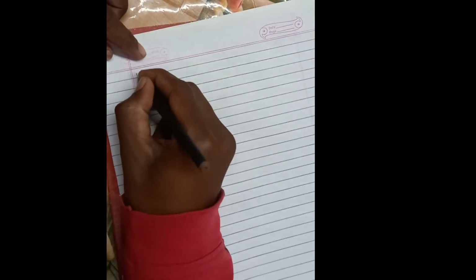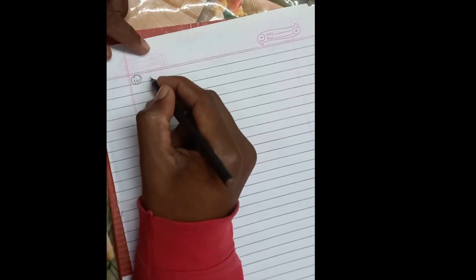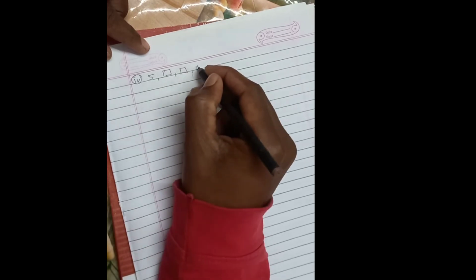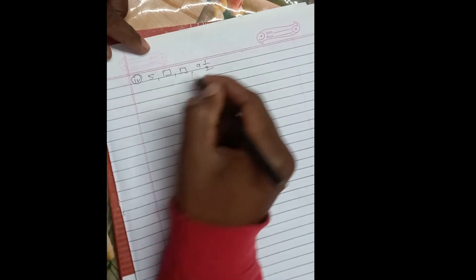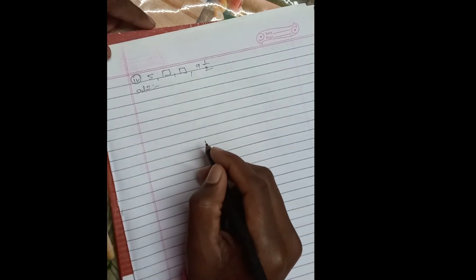So we will move to our next question. In question number 4, it is given that the first term is given but the second term and third term are absent, but our last term is given. That means we have to find out the middle terms.